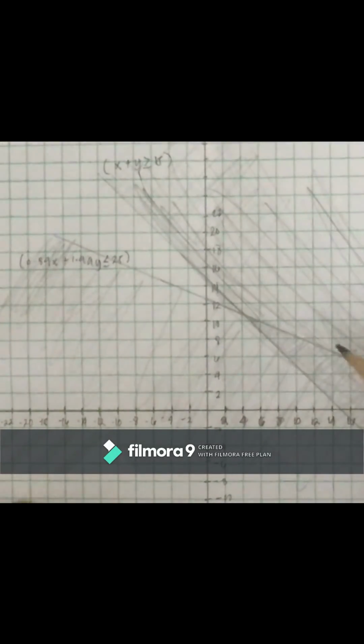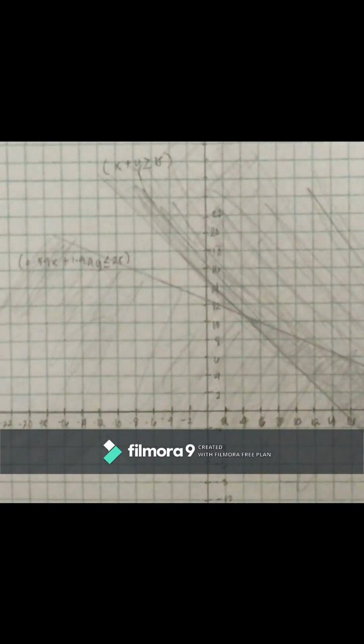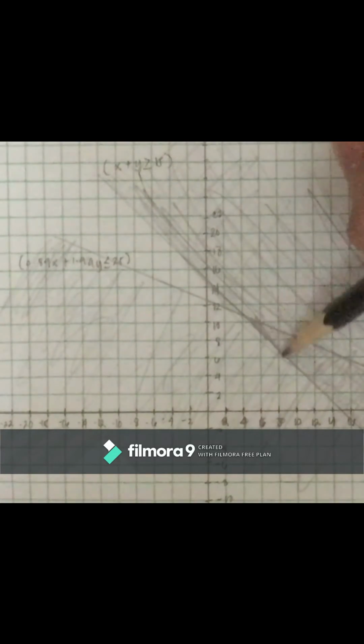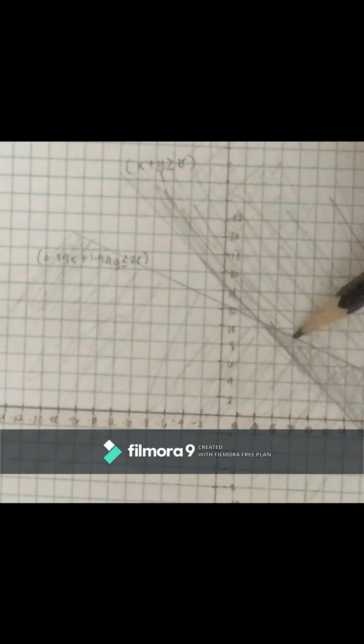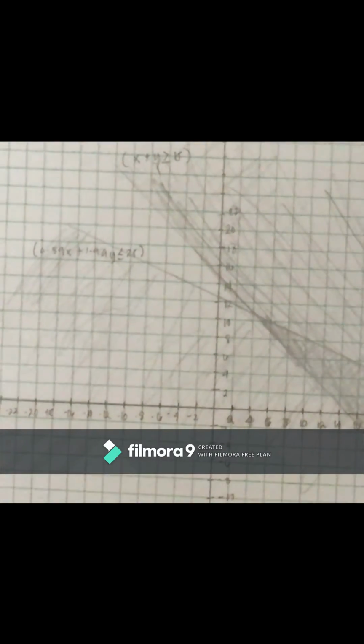Because the first equation is shaded at the top and the second equation is shaded at the bottom part, to find the solution, find the part where the two shaded parts meet. So the two shaded parts meet at this area.